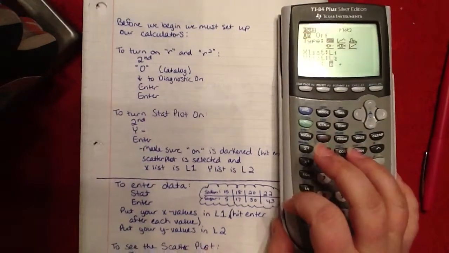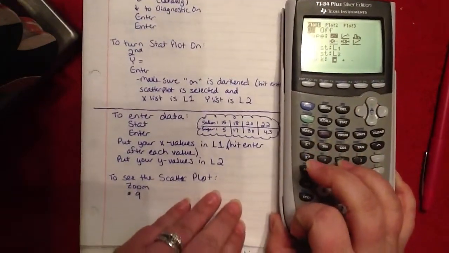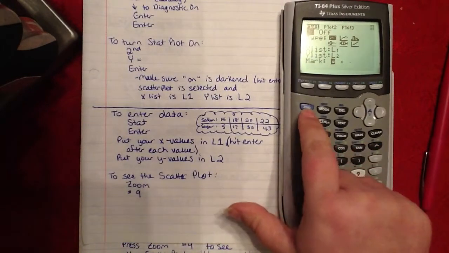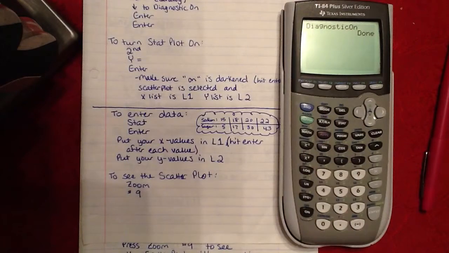After that is all turned on, you should not have to do that to your calculator again. That should be set up to go ahead and go for the rest of the time. So if you hit second quit, that will bring back the home screen and you can clear that diagnostic on if you want to. We need to enter some data to do our regression with.